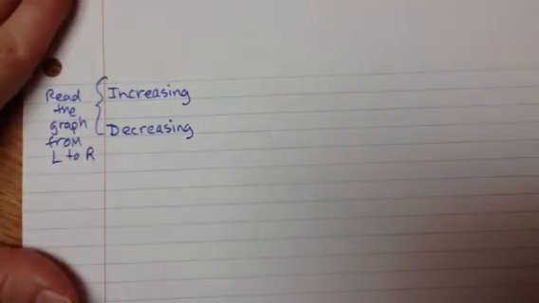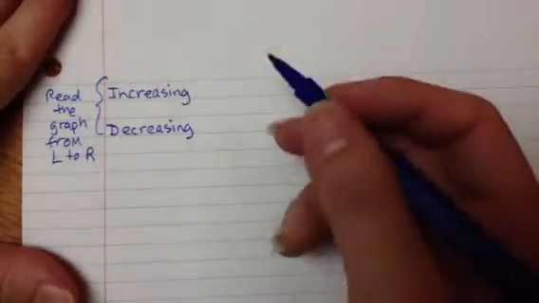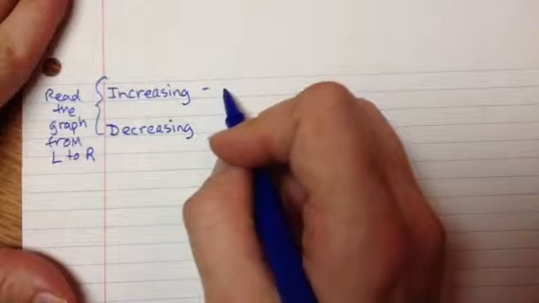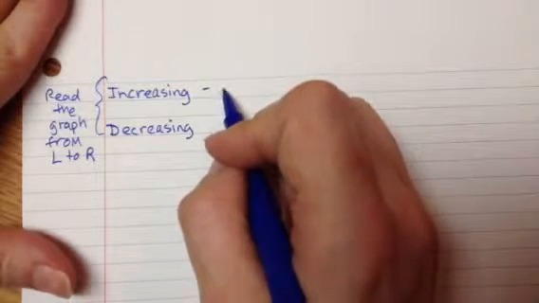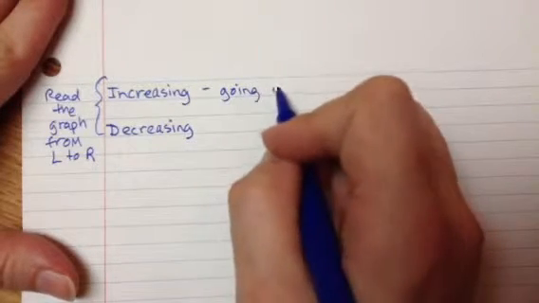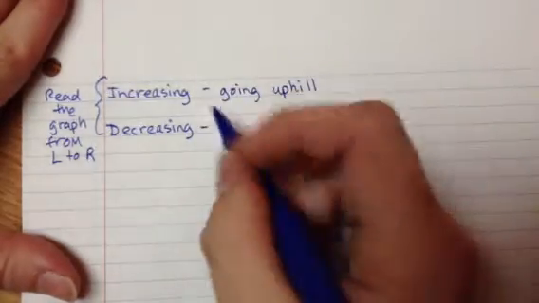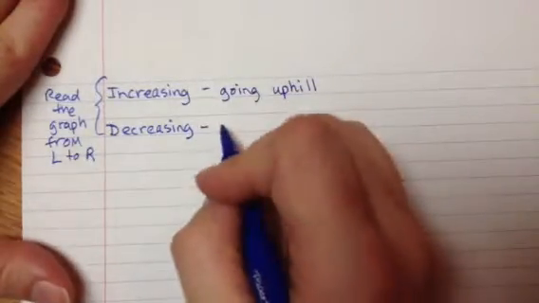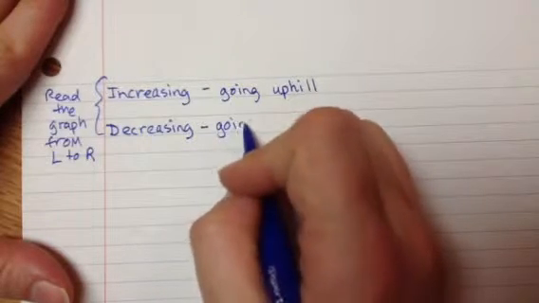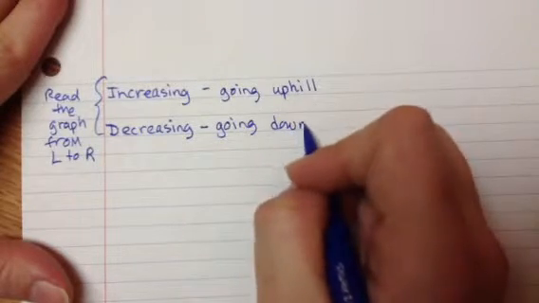So we're reading the graph from left to right. Increasing means the graph is going uphill. So if it was like a roller coaster, as you ride the graph from left to right, are you going uphill or downhill? And then decreasing means going downhill.